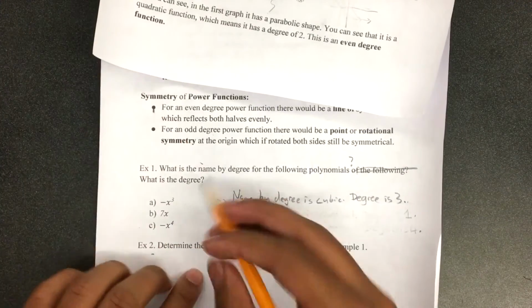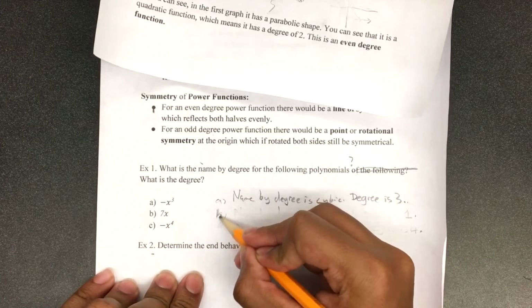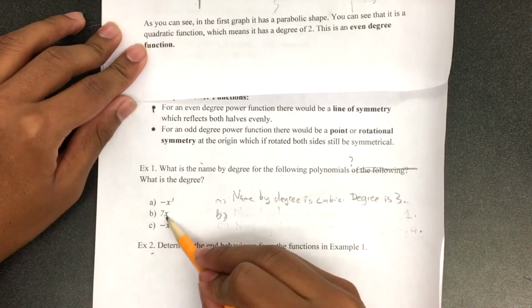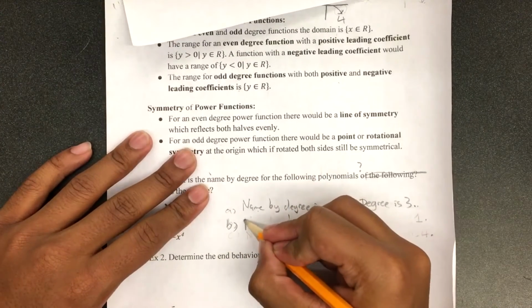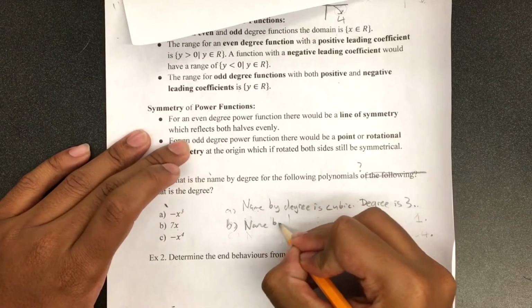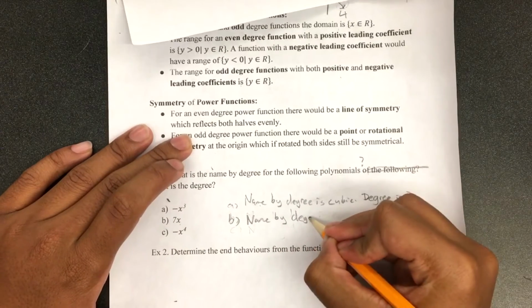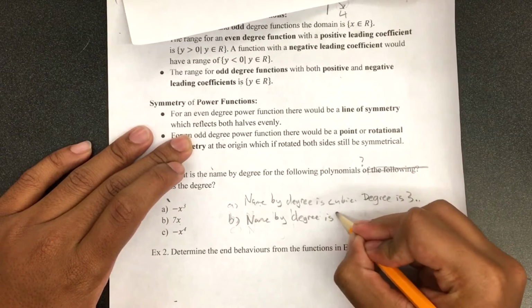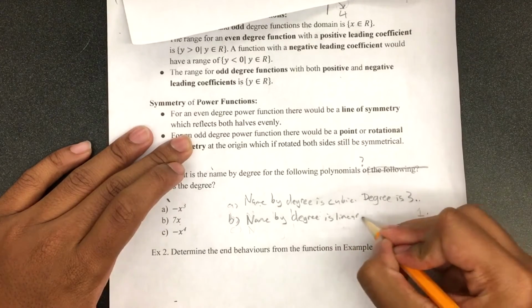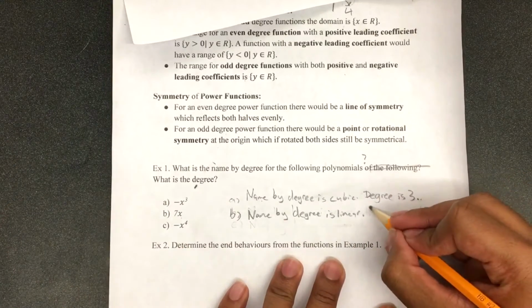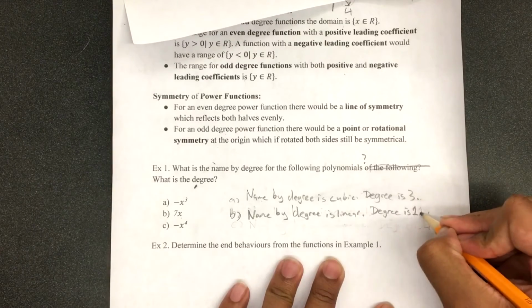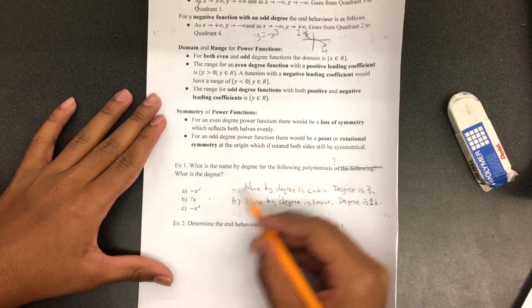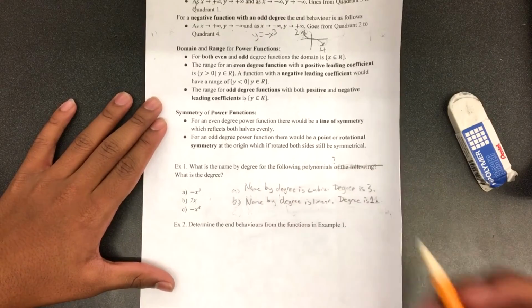All right, so now for B, 7x, you can see that the degree is 1. So you look back here, degree 1 is linear. So you would write the name by degree is linear. And since it has a degree of 1, the degree is 1. All right, moving on to C, the final one of this example 1.